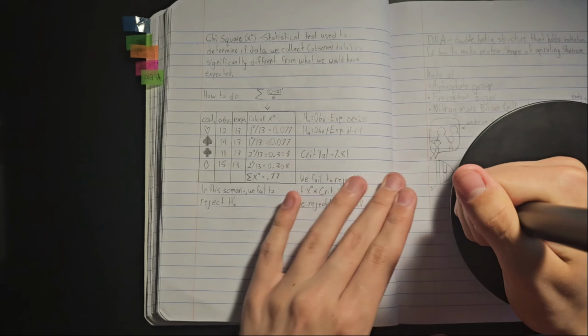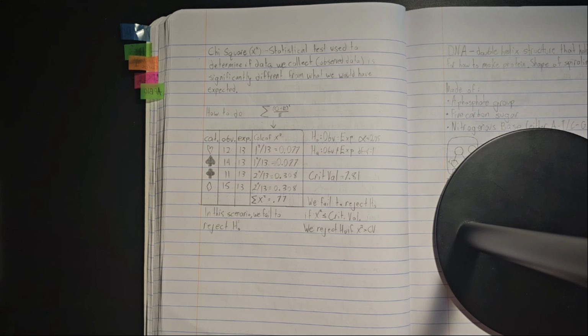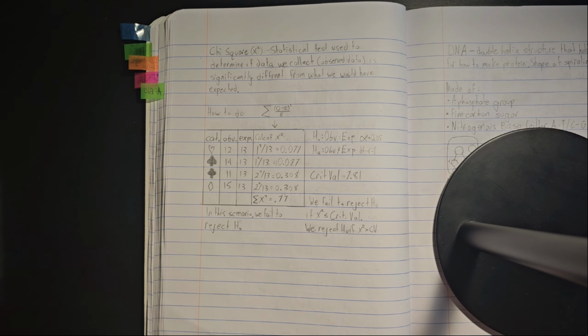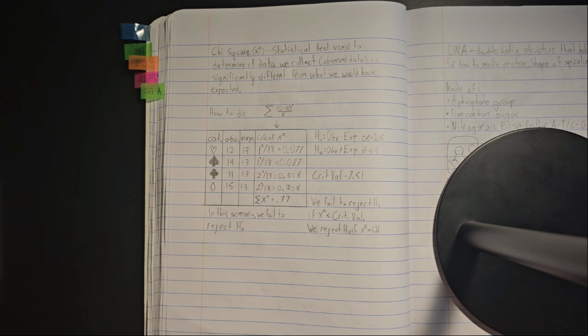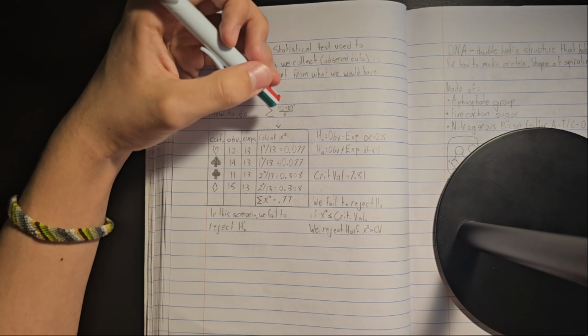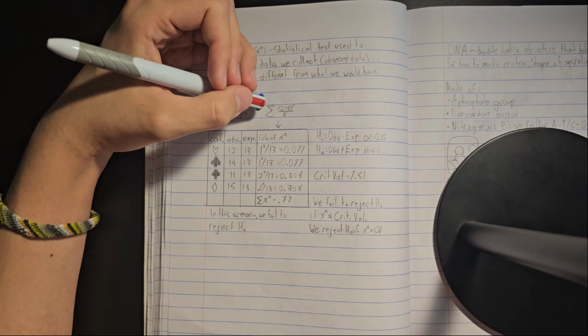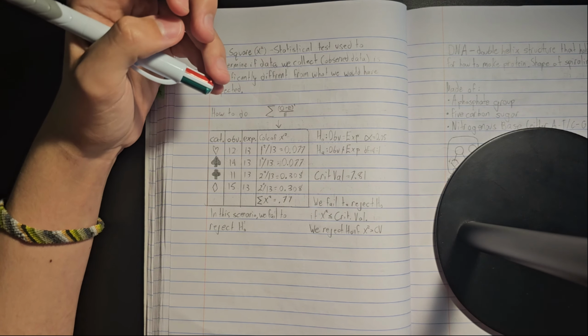Let's talk about chi-squared. So chi-squared is a statistical test used to determine if data we collect, which is observed data, is significantly different from what we would have expected, which is our expected data. And this is done through sigma, observed minus expected, squared, over expected.